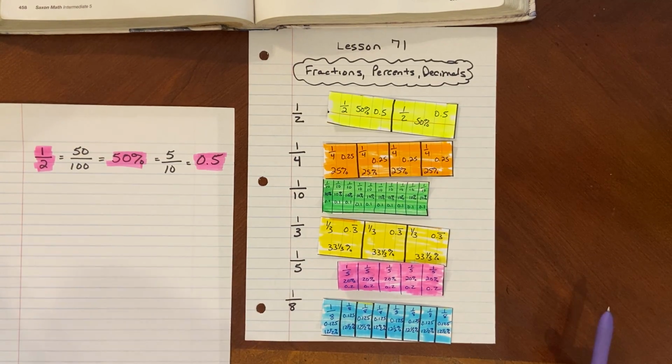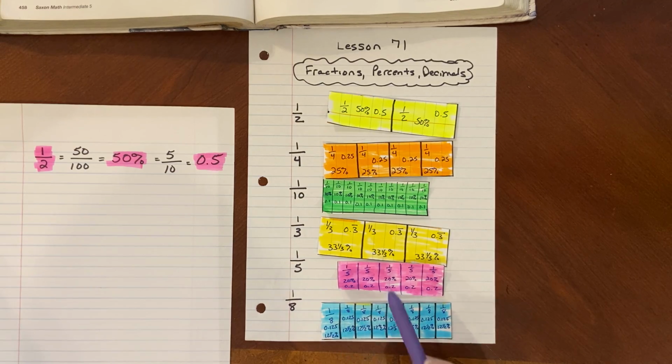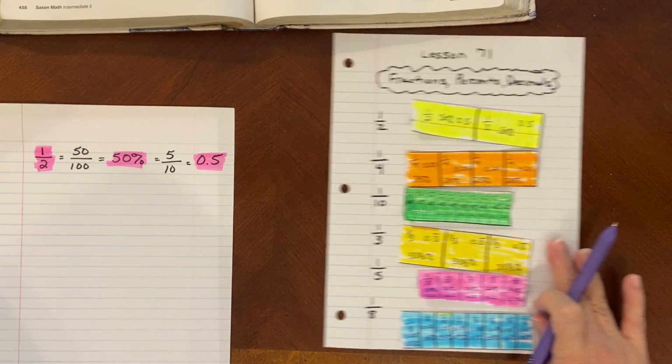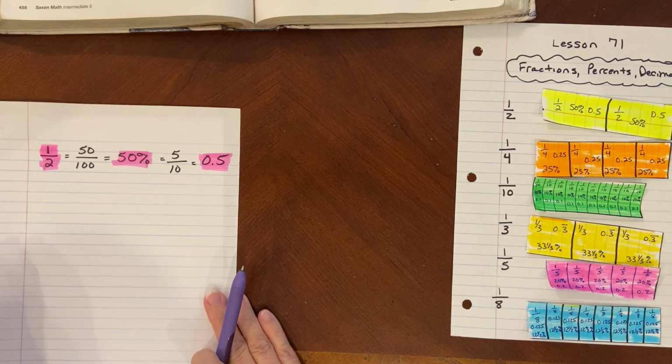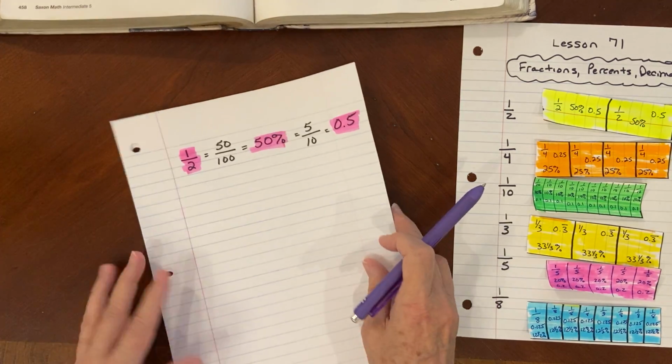If I broke 100 into 8 pieces, it doesn't break evenly. So each group would have 12.5 things in it. So 1/8 is the same as 12.5% and 0.125. All right, so those are there. We're going to push those aside just for a minute. Use yours since they're pre-printed and easier to see.